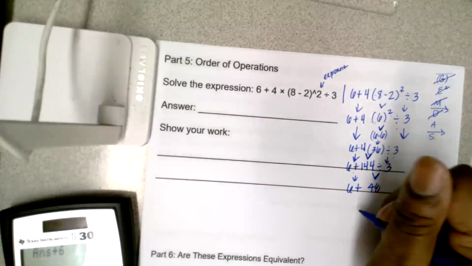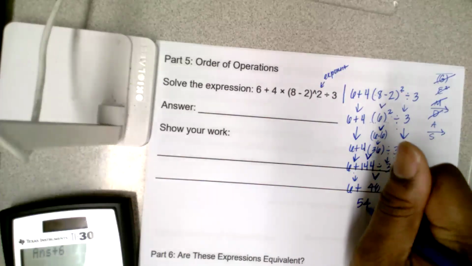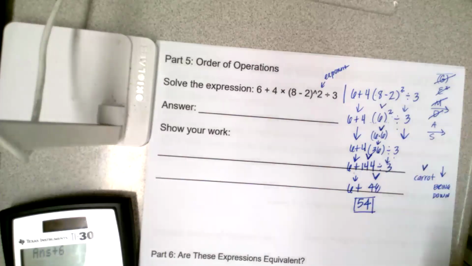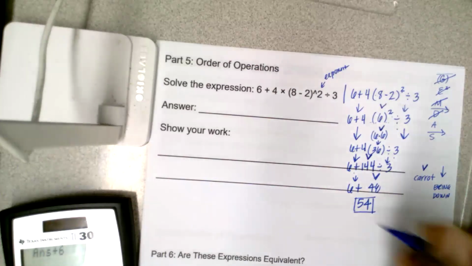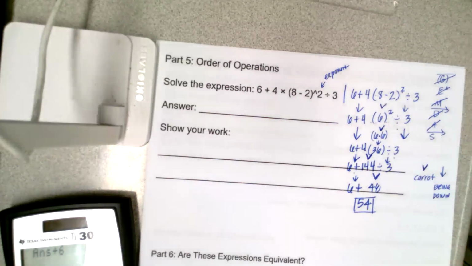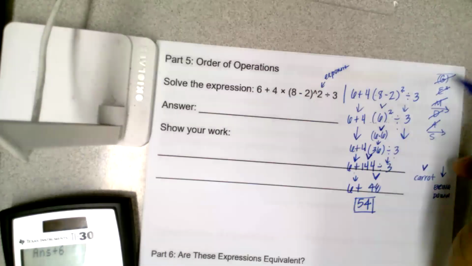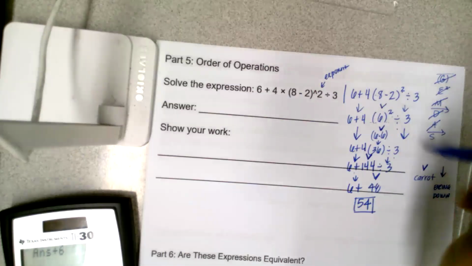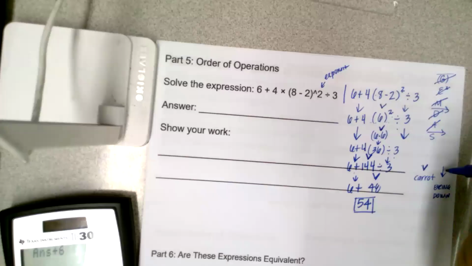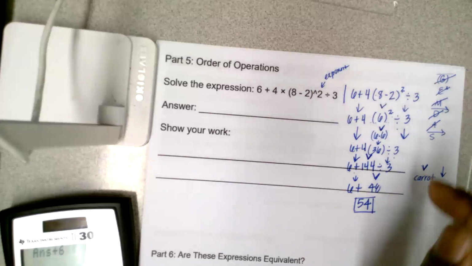Yep. So my answer is 54. And so we added, so I crossed that out. So you want to always write your order of operations, then you want to use carets and an arrow to bring everything down.